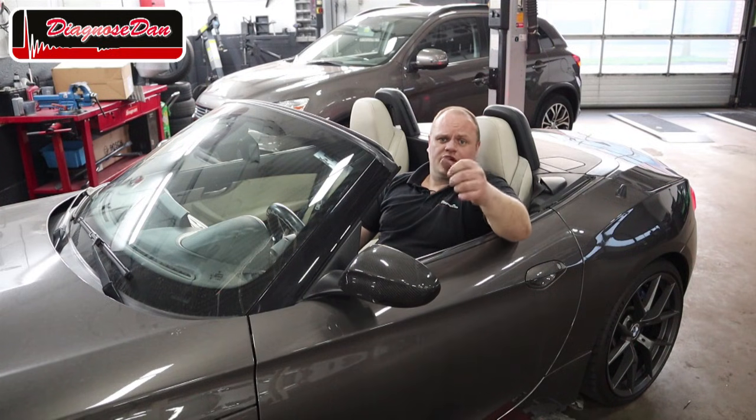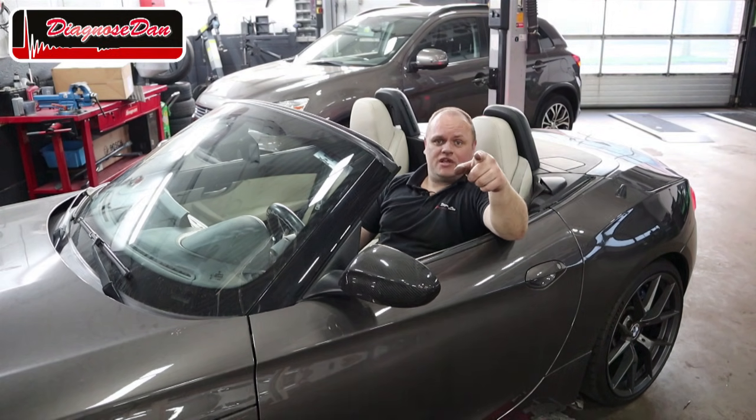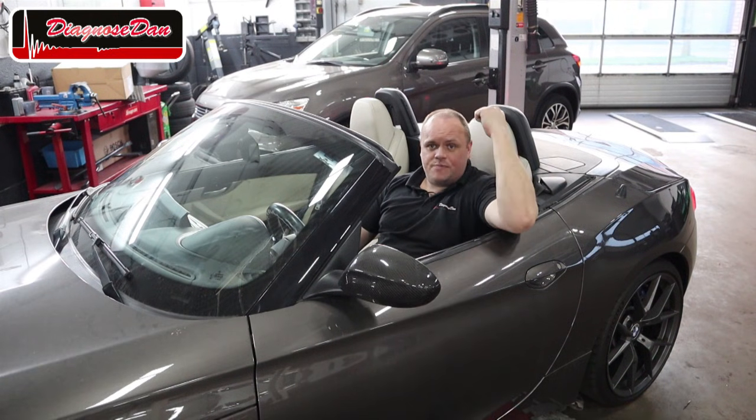Convertible top not working because of a tiny broken wire. And I think the customer is going to be happy because we didn't need to replace any parts to fix this car.